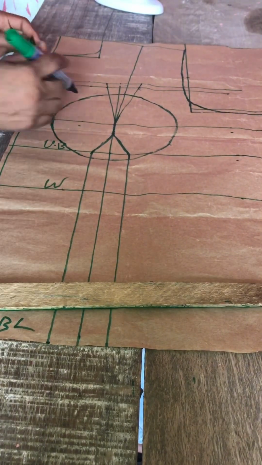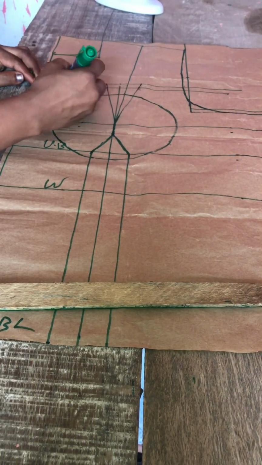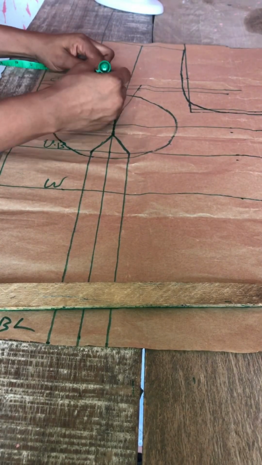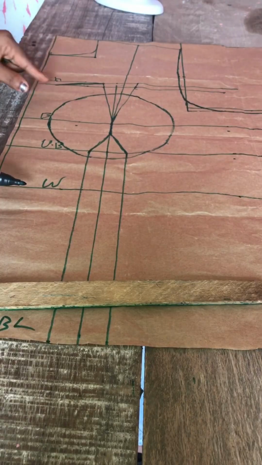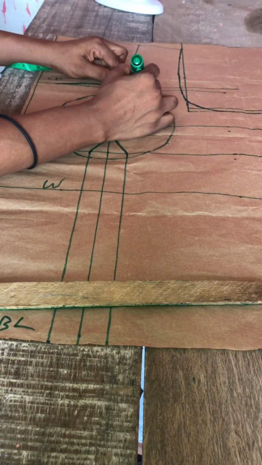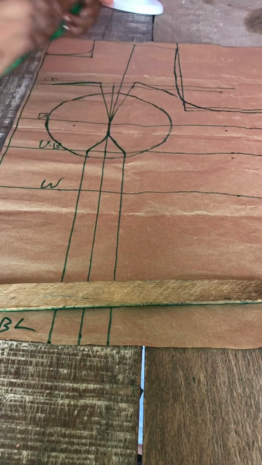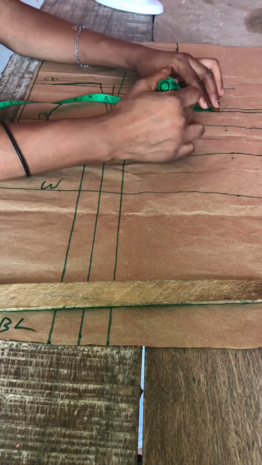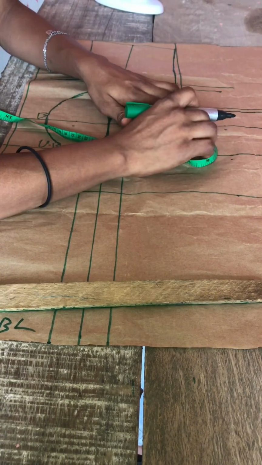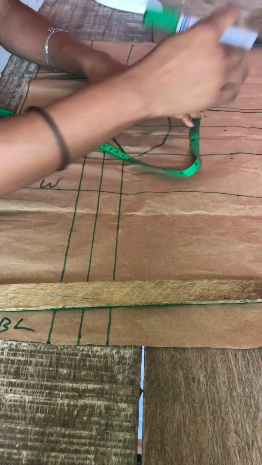center front to get the top curve, and afterwards I also curved out our side dart line. I connected it like so to the armhole. That is how we have gotten our top curve for the armhole part. Once you've gotten the center front curve and the side curves, then what is left is the bottom cup.